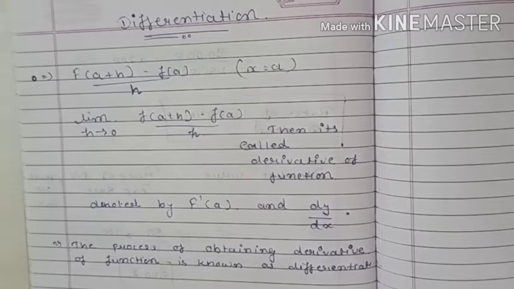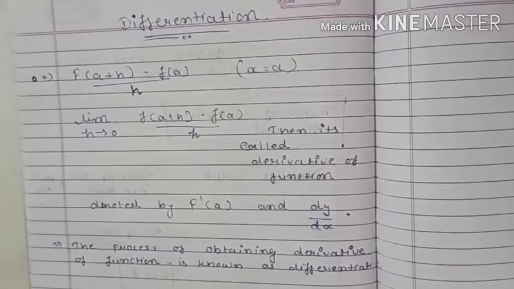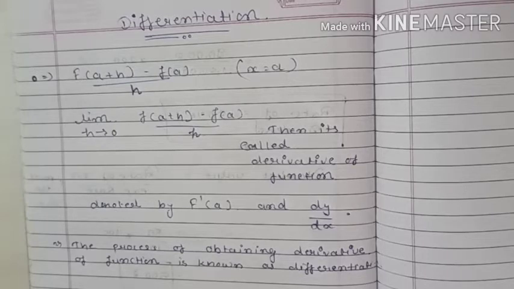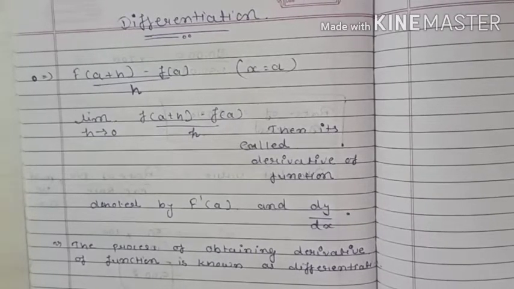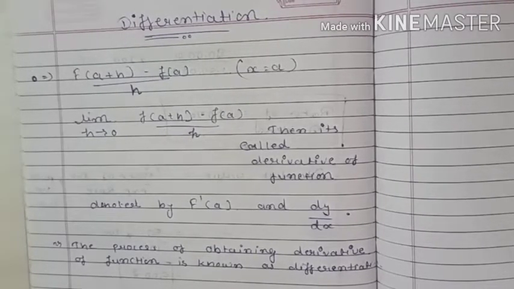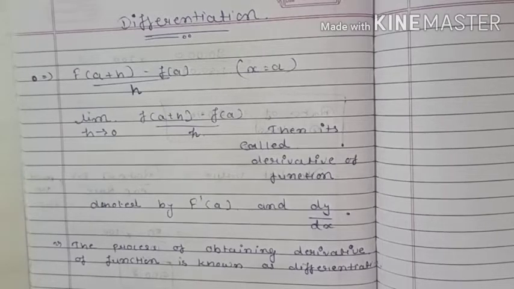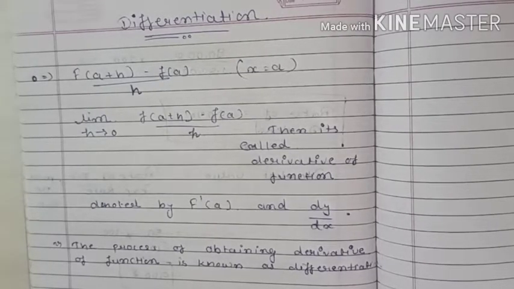Hello students, in today's lecture we are starting unit number 2 of statistics. The chapter name is differentiation. The whole unit is only differentiation, out of which 25% of the marks will be there in your examination. That means 17 marks are covered in only this one chapter, right? So let's start with differentiation.